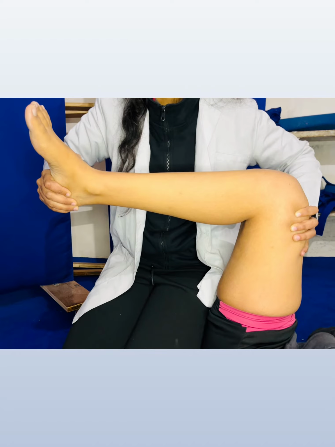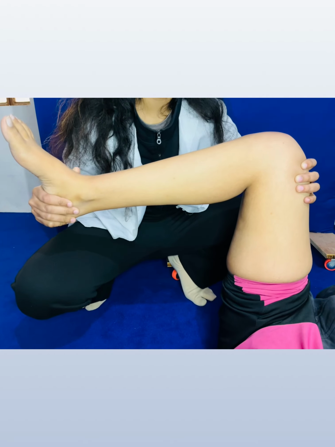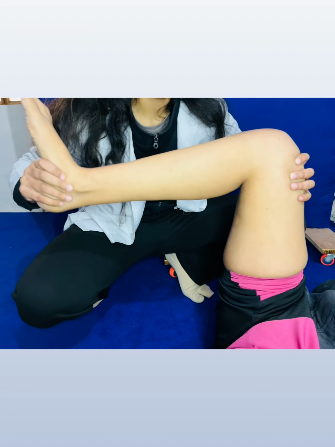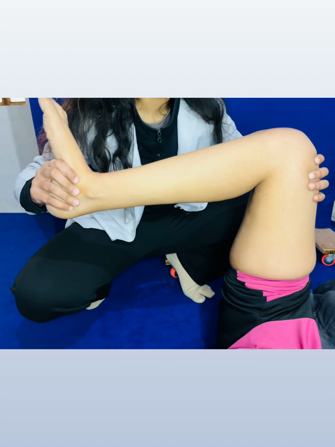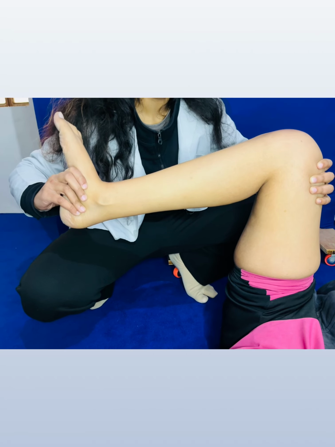If the patient feels any pain, then it would be positive. Vice versa for a lateral meniscal tear, we apply a compressive force and move the calcaneum and tibia laterally. And if the patient feels pain over the lateral side, then it would be a positive test for lateral meniscal tear.